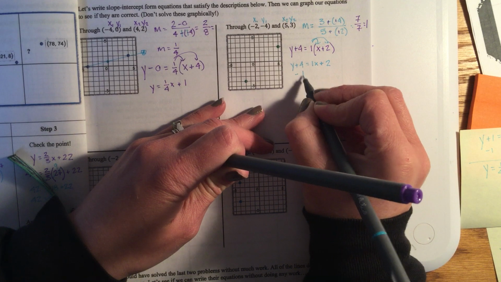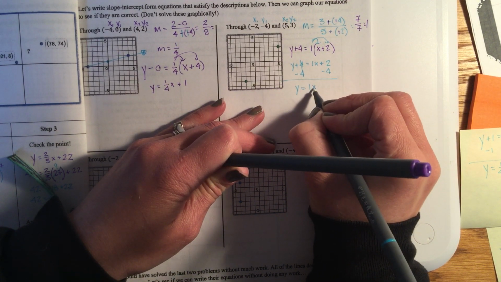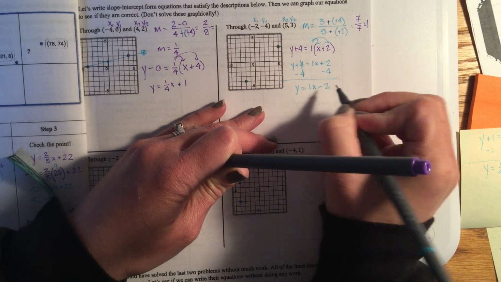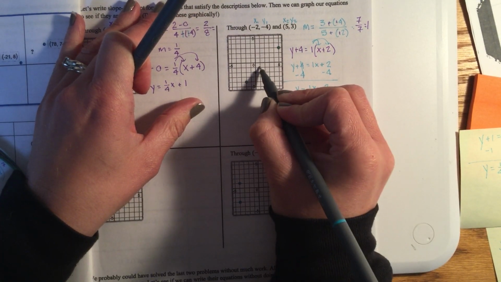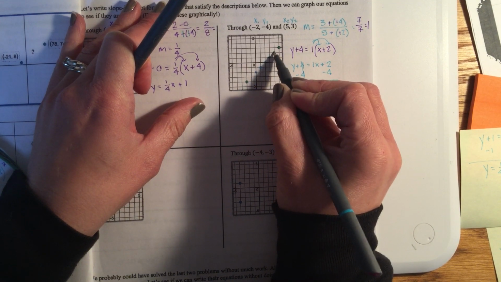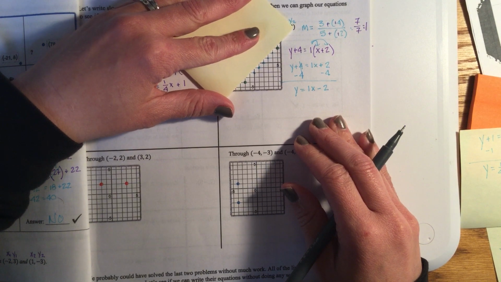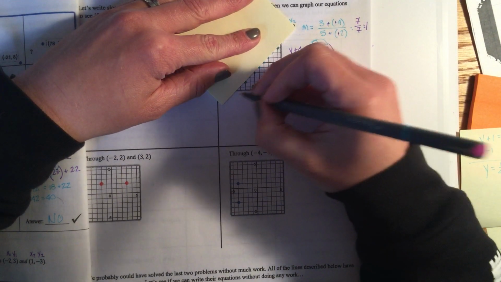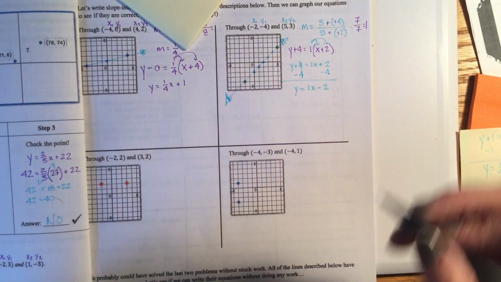Move this 4 to the other side. y equals 1x minus 2. So I go to negative 2. My slope is a positive 1. You guys can kind of see what happens there. They would make that equation true.